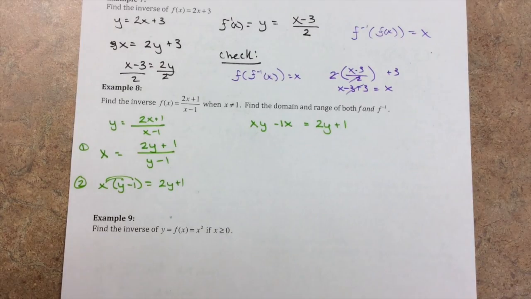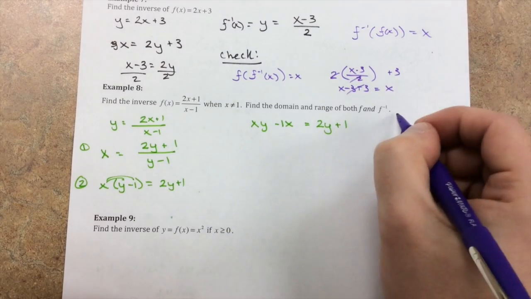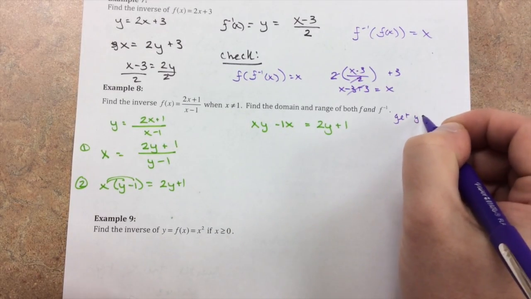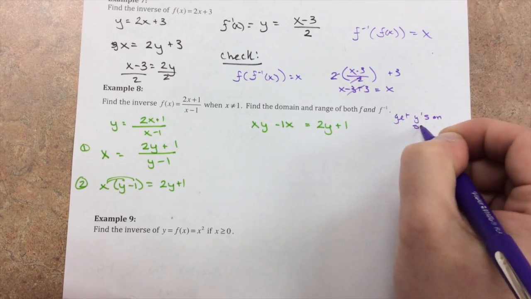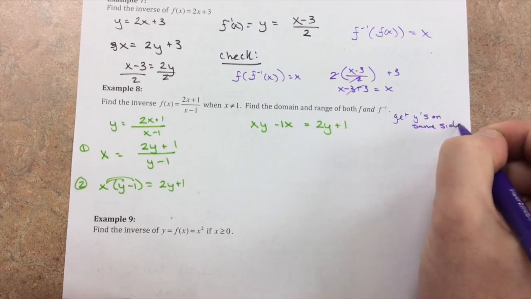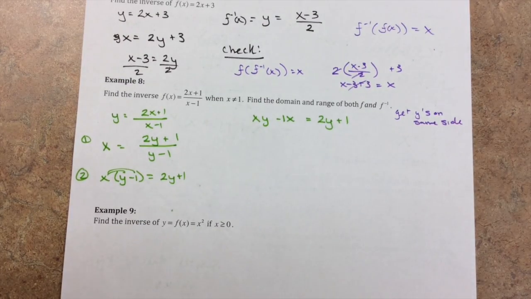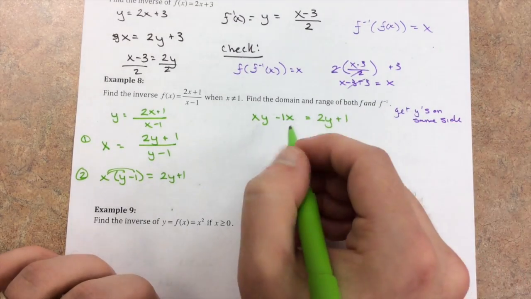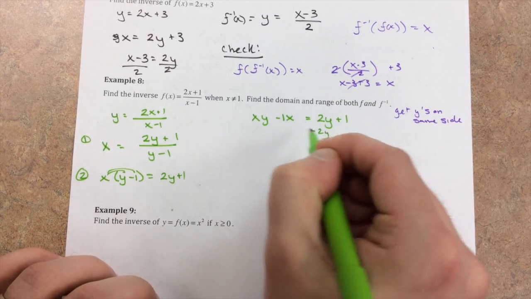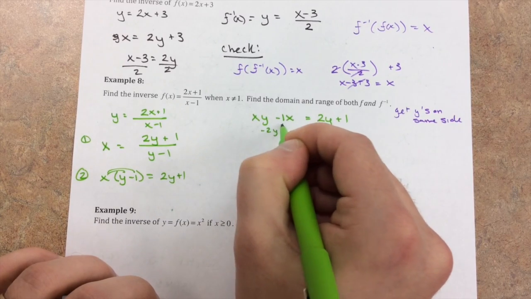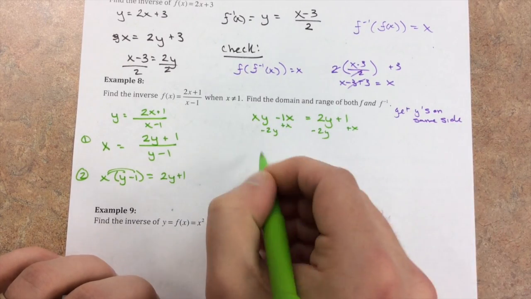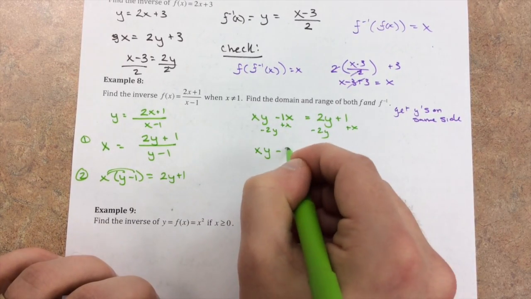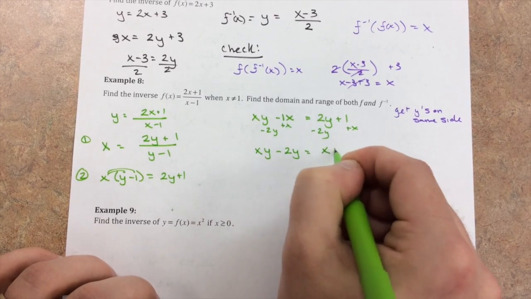Here, this is what I'll really want to do: get y's on the same side. So in order to do that, I can either subtract 2y or subtract x. I'm going to subtract 2y. I'm also going to add x at the same time. So I have xy minus 2y equals x plus 1.